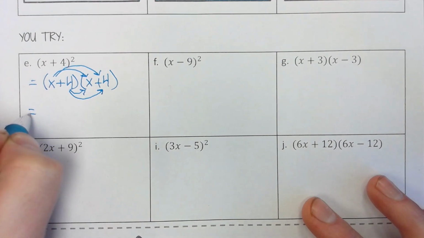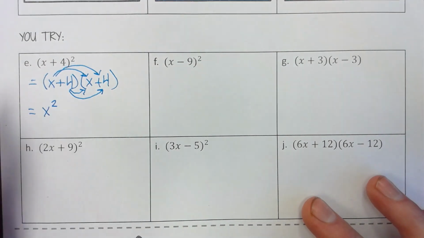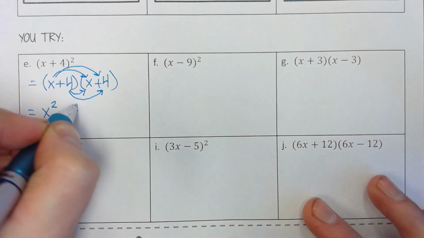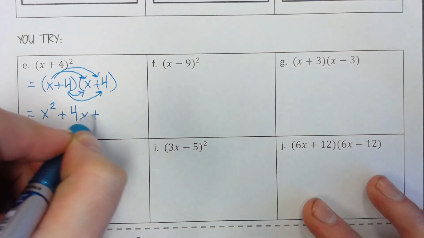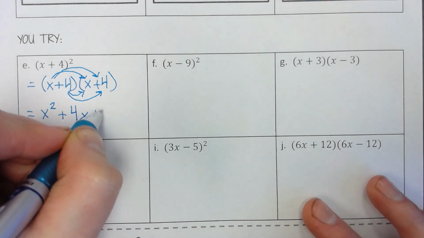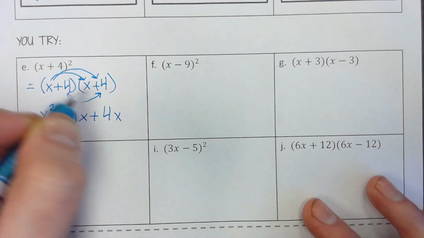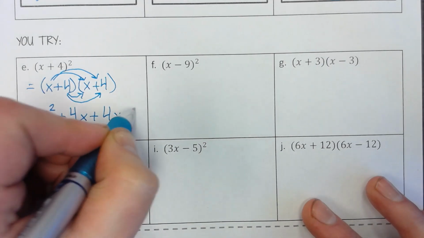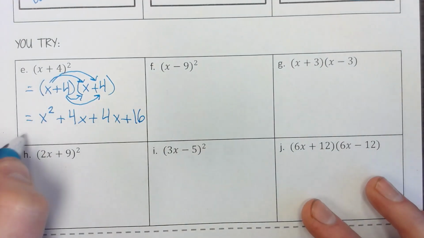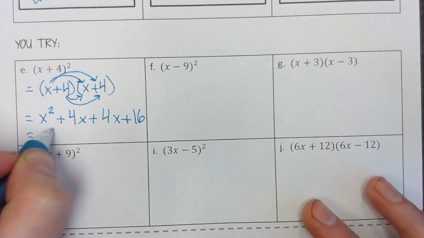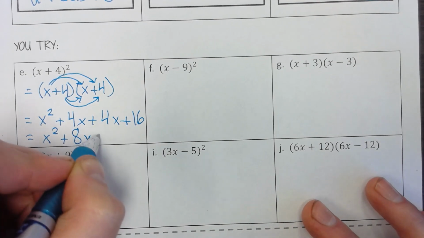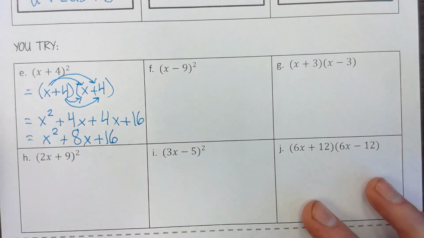And we get x squared plus x times 4 is 4x plus 4x plus 4 times 4 is 16. This simplifies to x squared plus 8x plus 16.